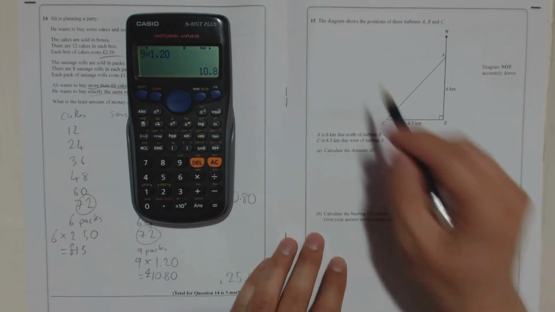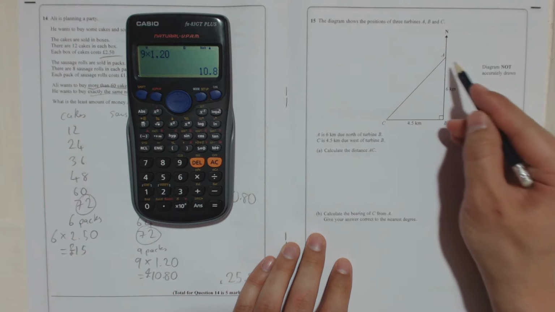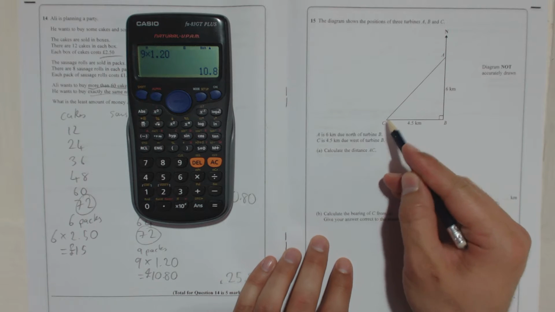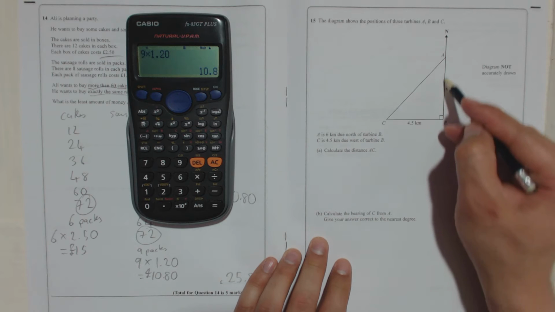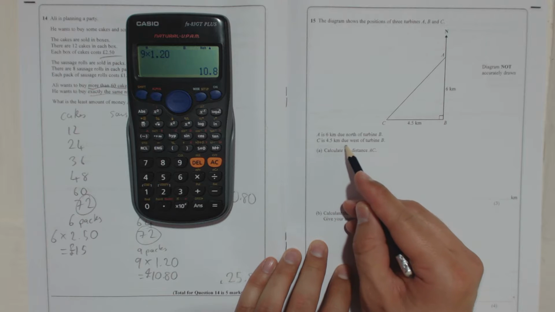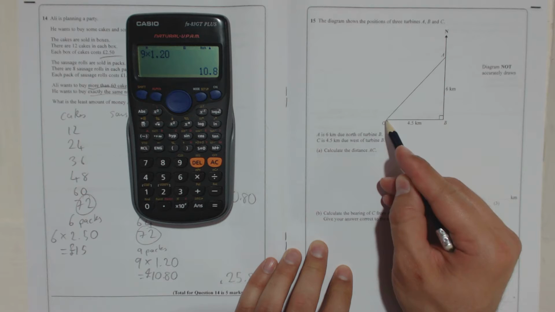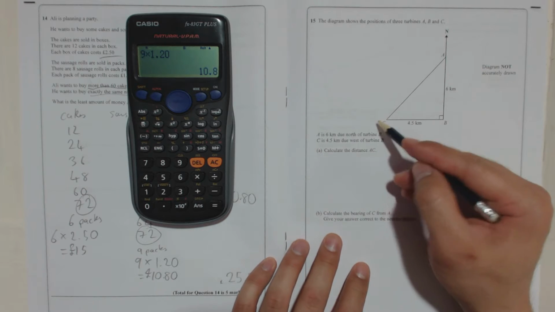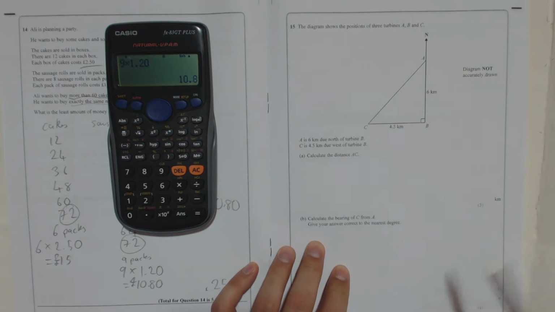Question 15. The diagram shows the positions of 3 turbines A, B and C. So A, B and C. A is 6 kilometres due north of turbine B, so there's due north, 6 kilometres, and C is 4.5 kilometres due west of turbine B, so due west there. Calculate the distance AC. So straight away, hopefully you have noticed there is a right angled triangle.